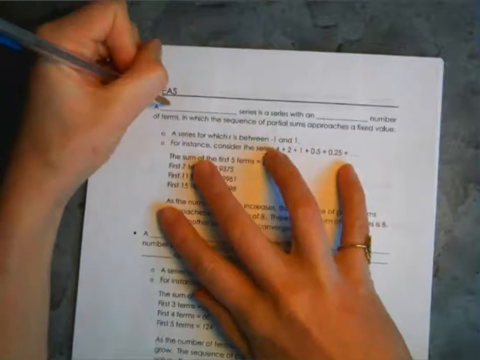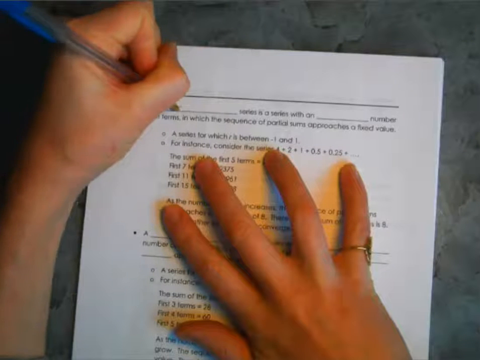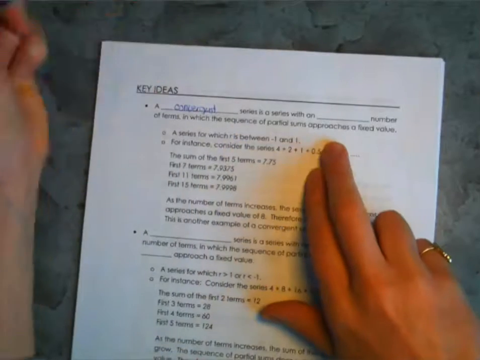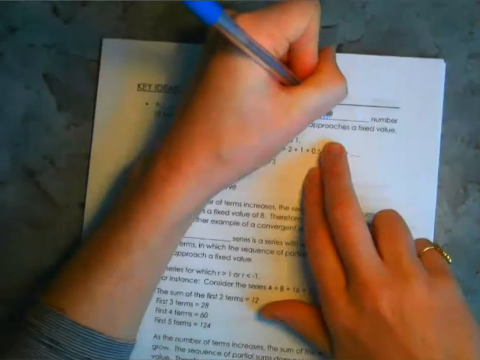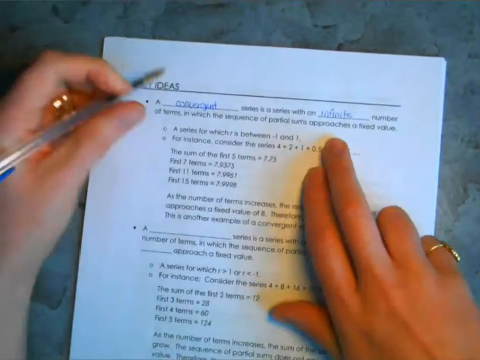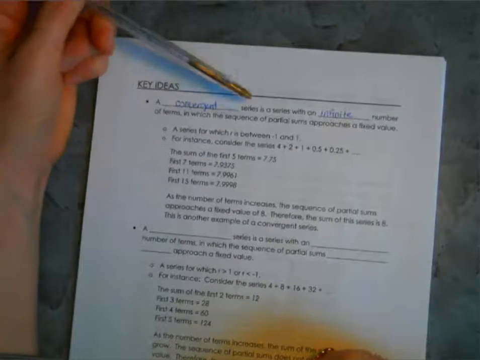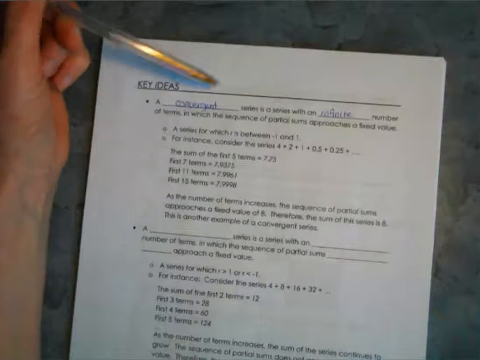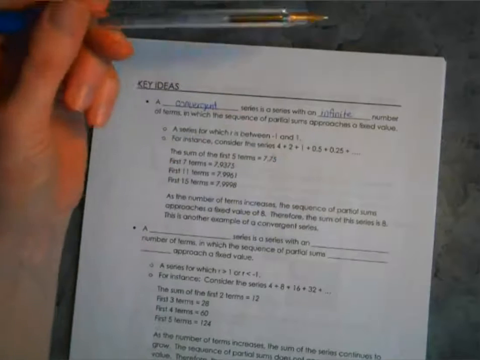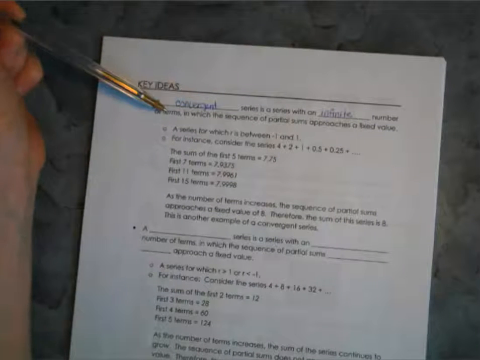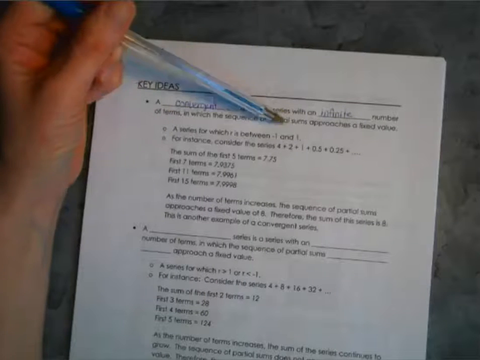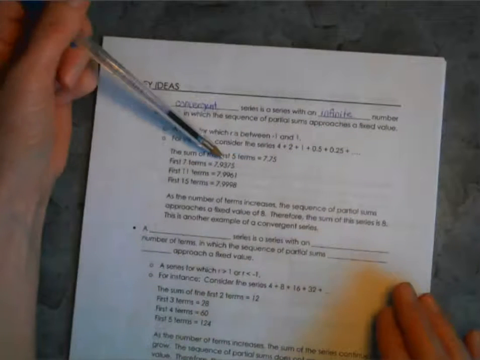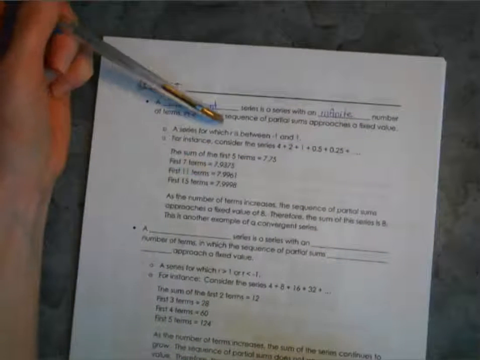Okay, so a convergent series is a series with an infinite number of terms, okay, in which the sequence of the partial sums approaches a fixed value. So all this is saying is we have an infinite number of terms, right, in a convergent series, and if you start adding those numbers together, as you add more and more terms, you're going to find that you're getting closer and closer to one specific number.